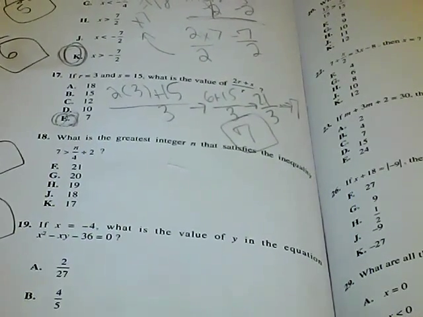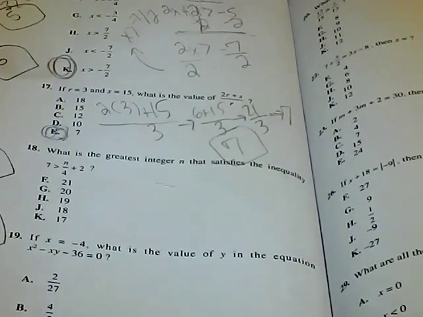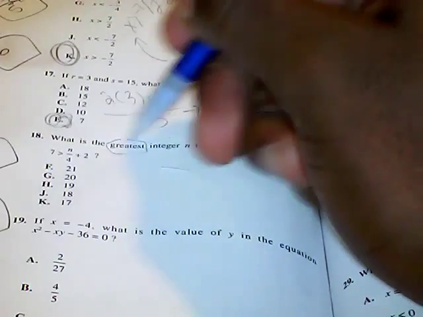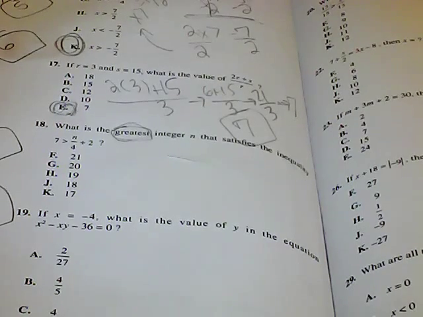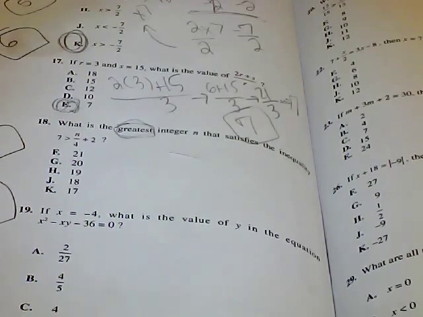Number 18. What is the greatest integer n that satisfies the inequality 7 is greater than n over 4 plus 2? So, buzzword, the greatest integer. That tells us that we're looking for the greatest solution that can fit the stipulation the question provides for us, which is it has to satisfy the inequality at the bottom. 7 is greater than n over 4 plus 2. So let's go through each one of these numbers.